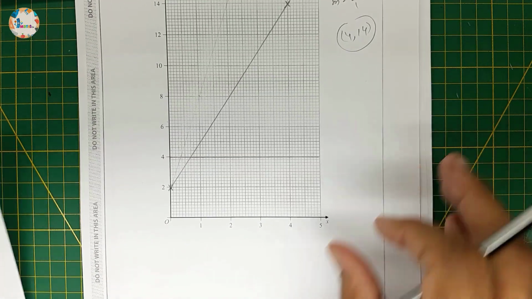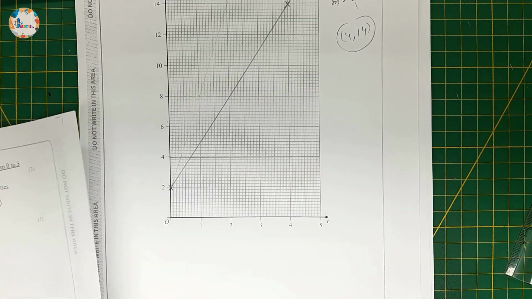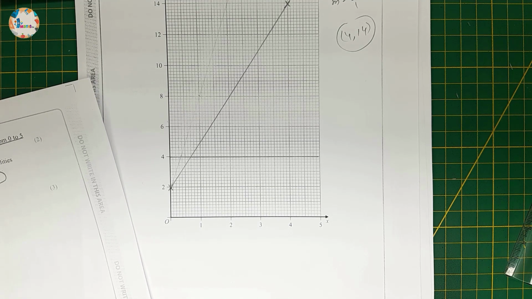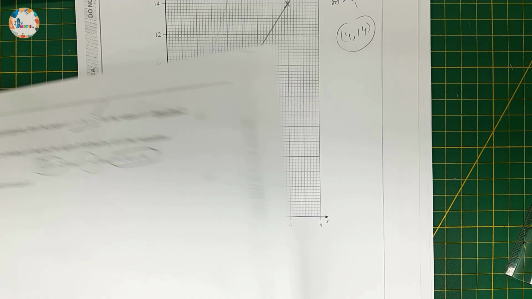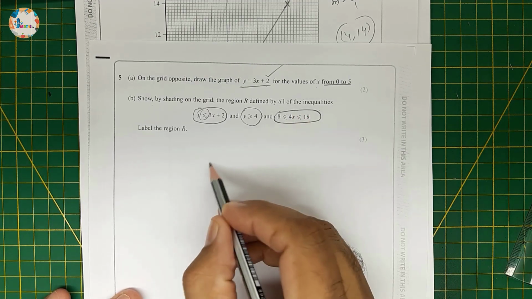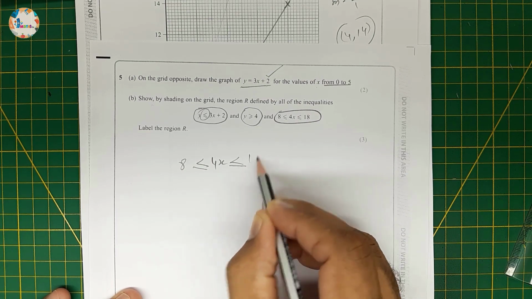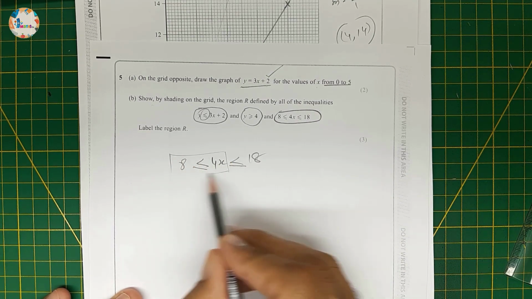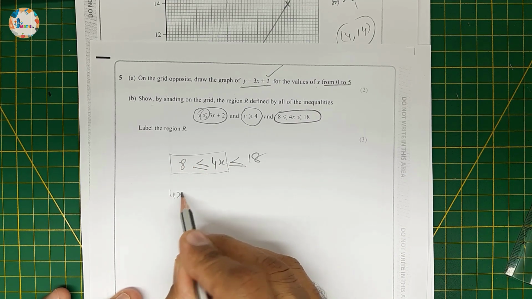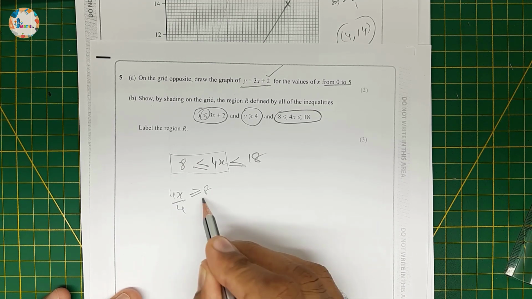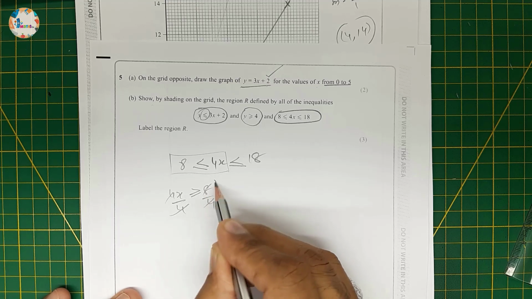The third line also we can draw from the given equation. Now the given equation is this one: 4x is greater than or equal to 8 and less than or equal to 18. We can solve this part first, and this will be 4x is greater than or equal to 8. This implies we can divide by 4. This will be 2.